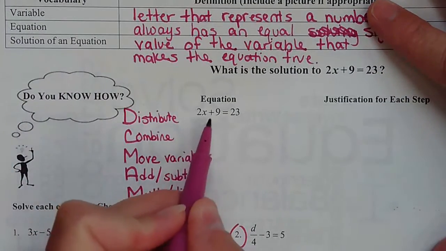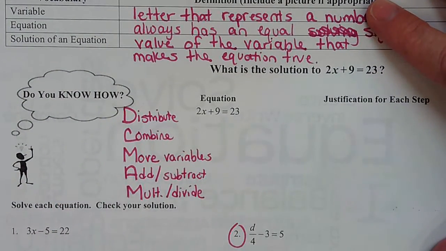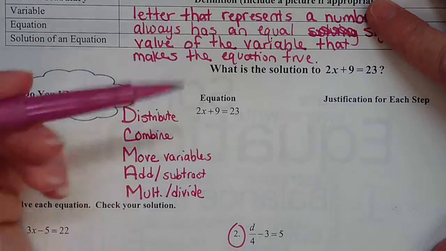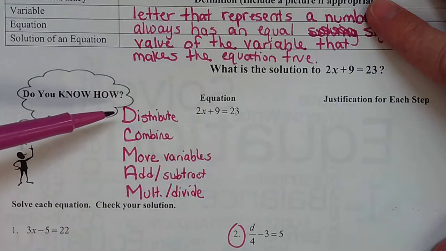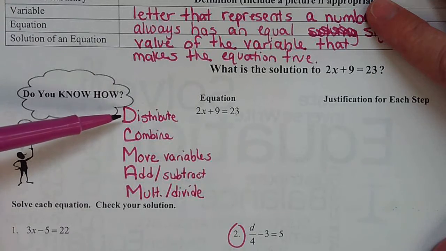Okay, so if we have 2x plus 9 equals 23. Now, I know a lot of you can just jump right in and get this done and solve it. But for those who are looking at this and thinking, I don't even know where to start, let's follow these steps. Do we have any distributing that needs to happen? No, so we can skip that.